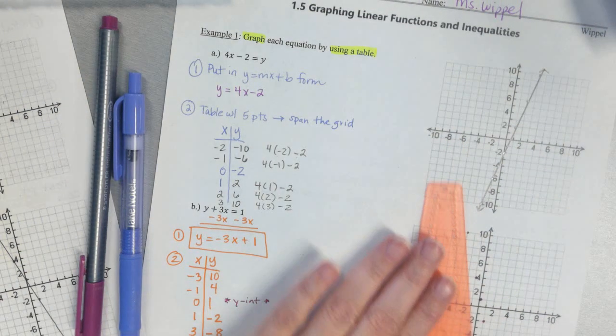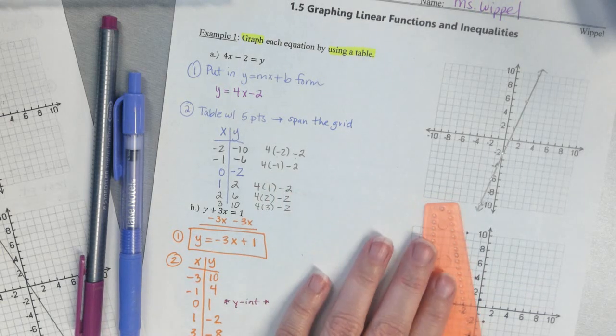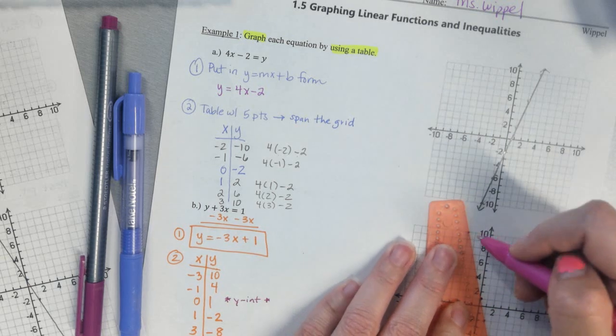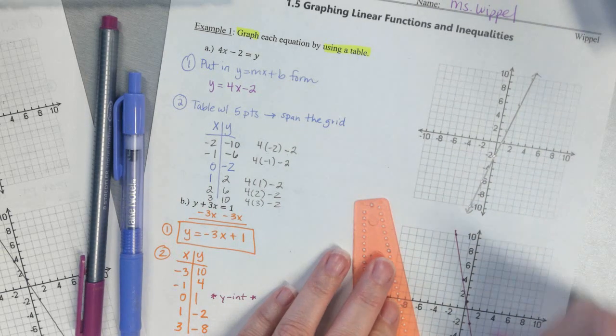Okay, and then connect with your straight edge. Anytime you have to do it with a table, all I need to see is your table with your 5 points, and then of course your graph.